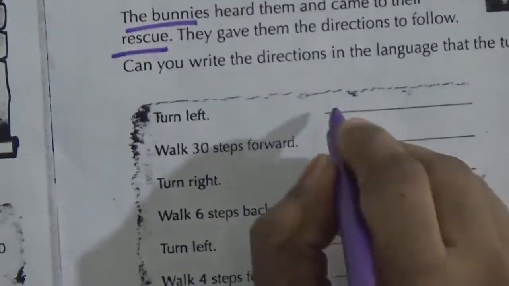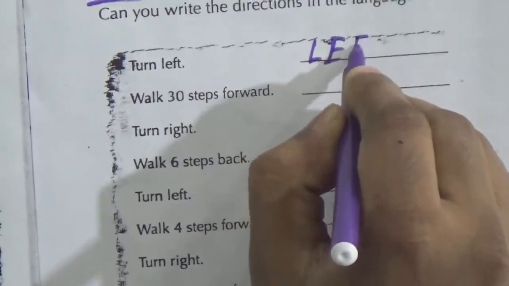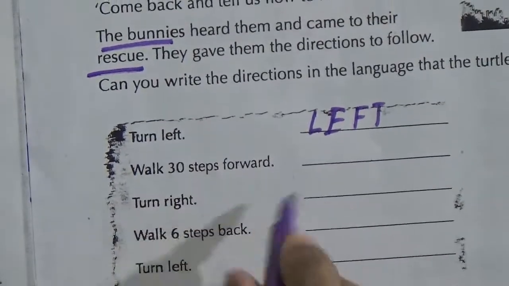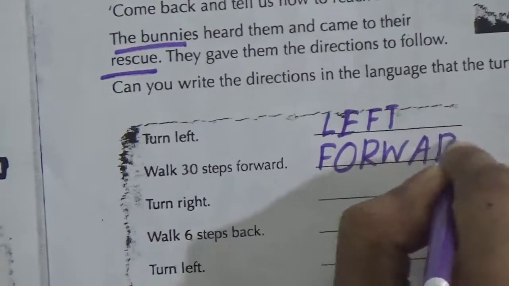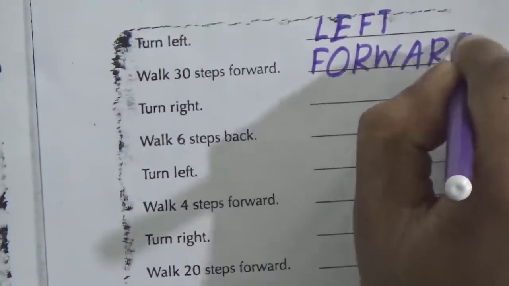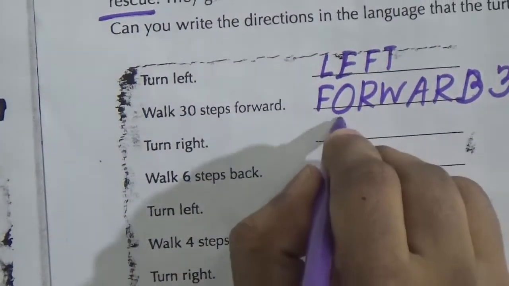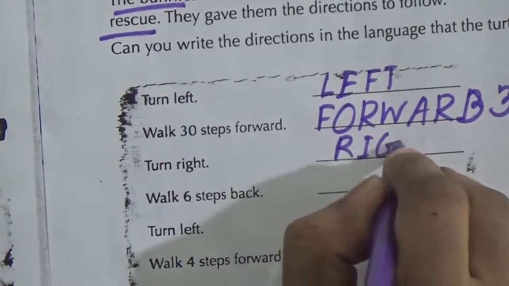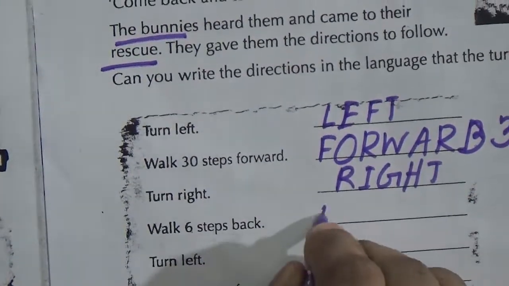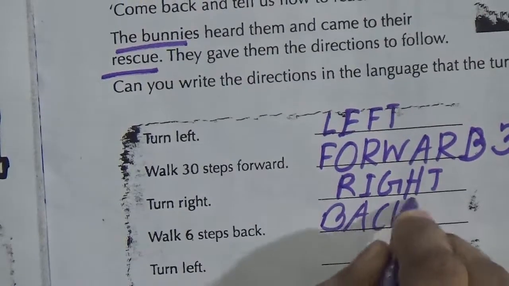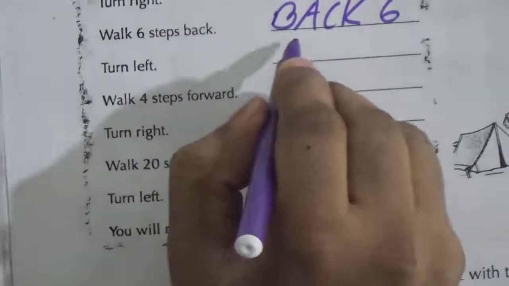Turn left. We will write left in capital letters. Walk 30 steps forward. We will write forward 30. Turn right. We will write right. Walk 6 steps back. We will write back in capital letters, and then 6. Turn left.